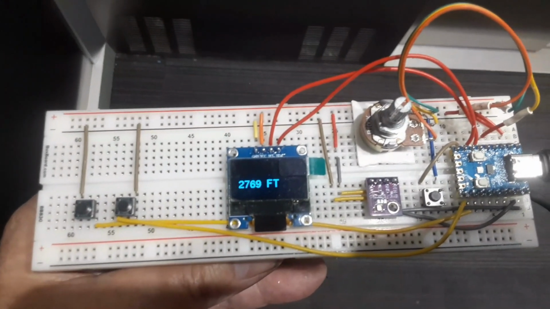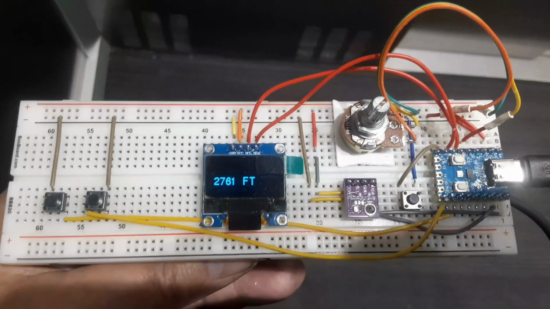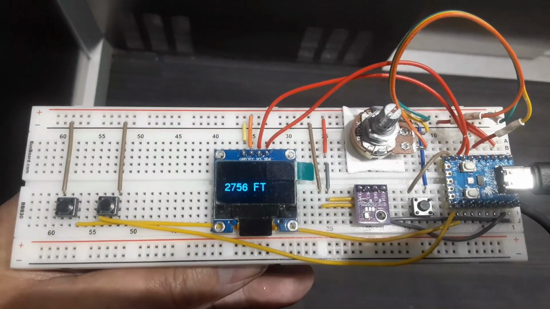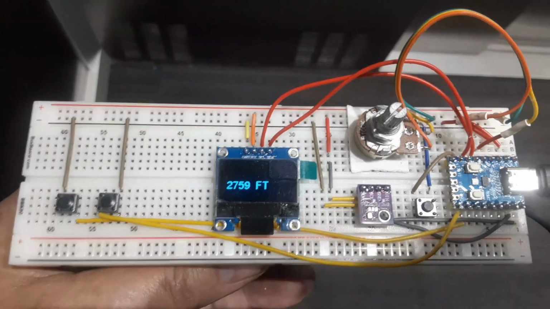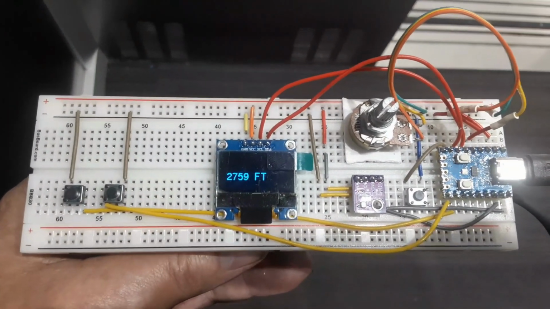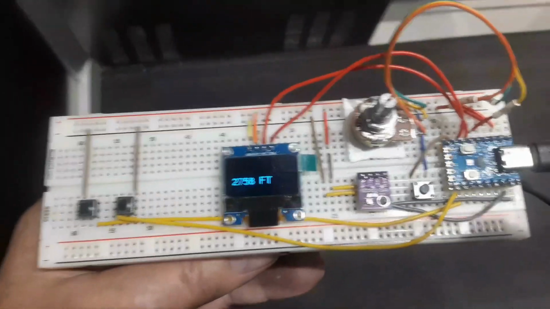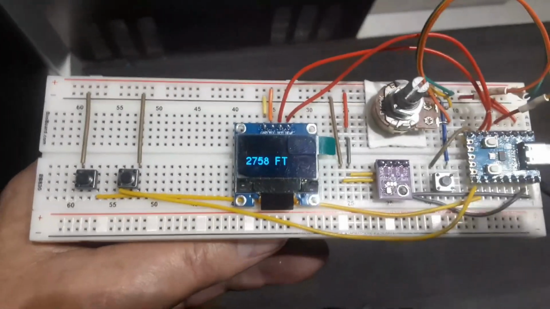2775, 66, 64, and back down to 57. So as you can see, the altimeter is measuring the trip on the elevator, and I'm sure it'll do just as well in the aircraft.